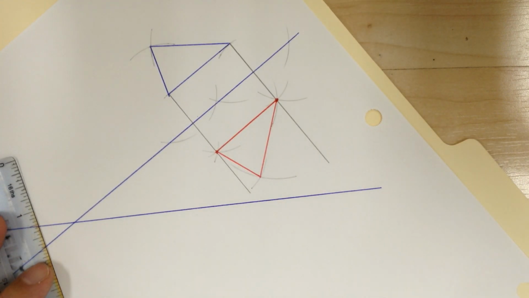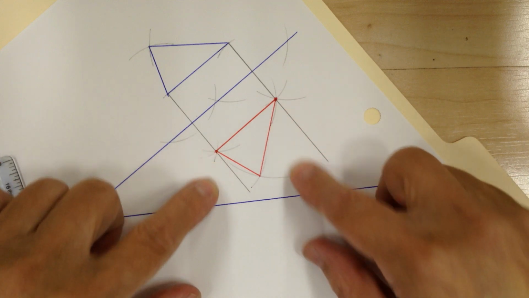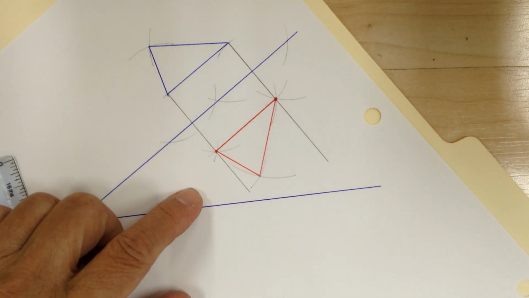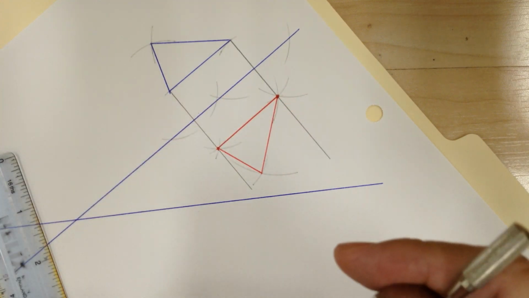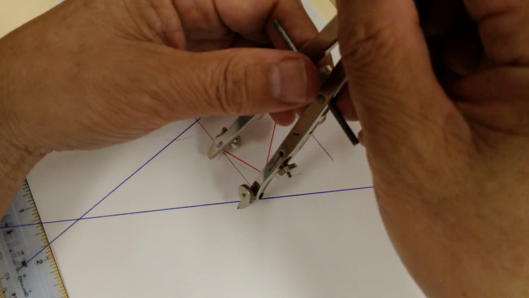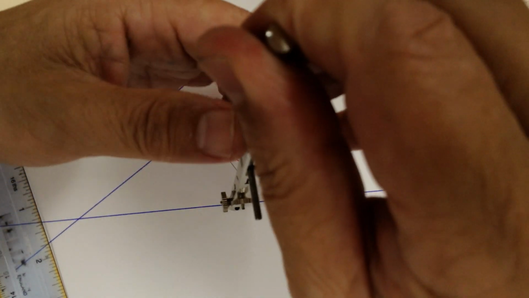Now we're going to reflect over this line. So we turn a little bit sideways, and we're going to do exactly the same thing. I'm going to use these two points because this one's kind of too close. So I'm going to use this and this. You can pick any two of the three points. So I'm going to use that.